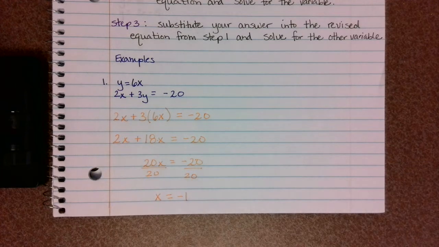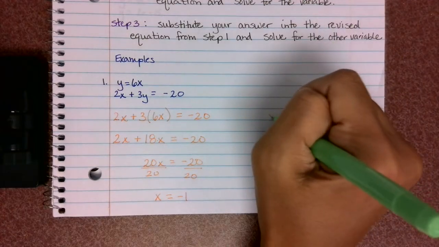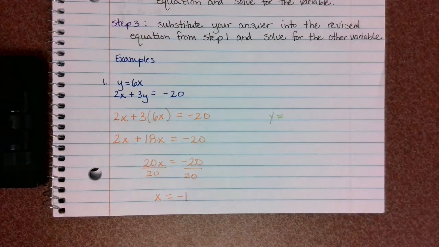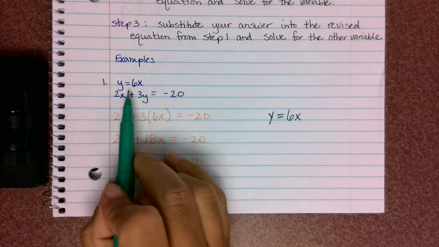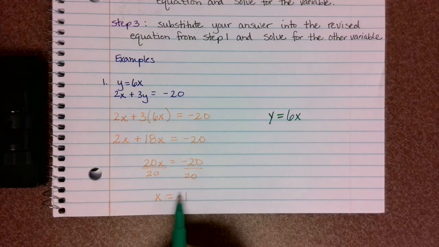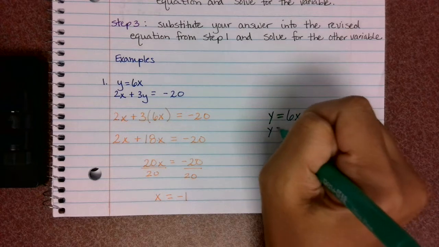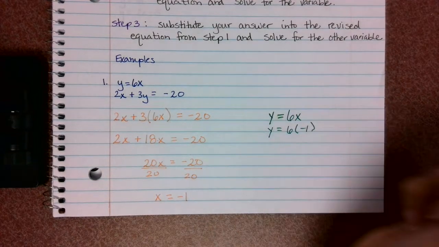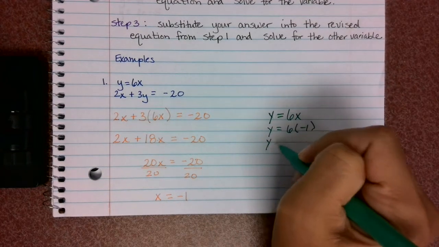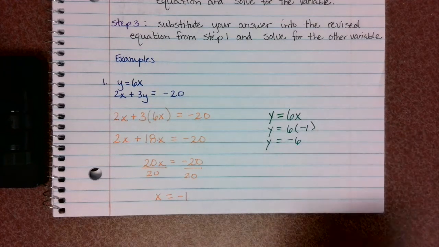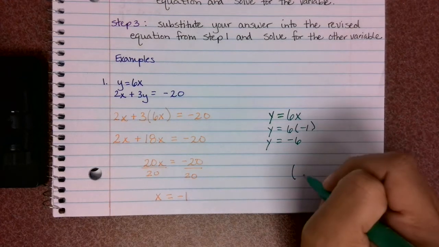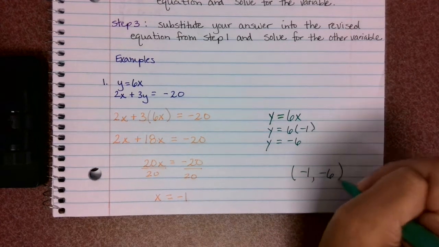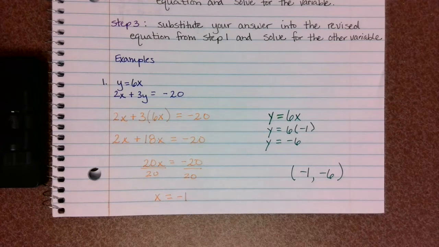So we're going to come over here, and the equation says y equals 6x, right? That's that first equation. But we know x is negative 1. So what we have is y equals 6 times negative 1. And 6 times negative 1 is negative 6. There we go. So I know x, now I know y. So the solution is -1, -6, because a point is always an x and a y.